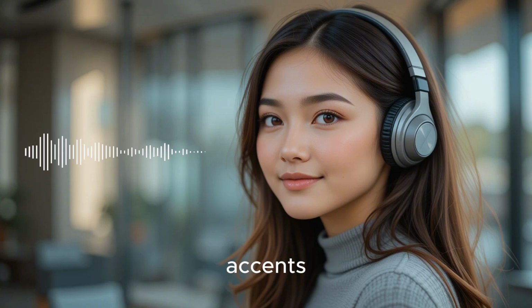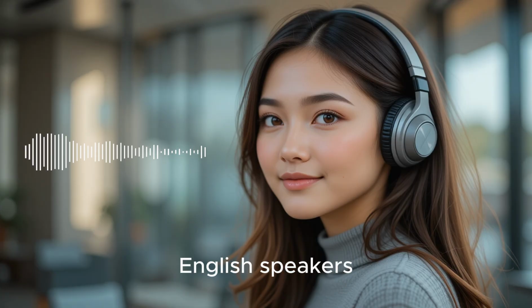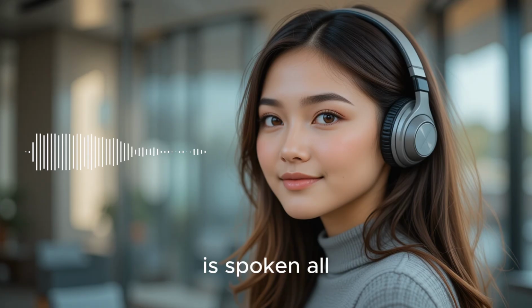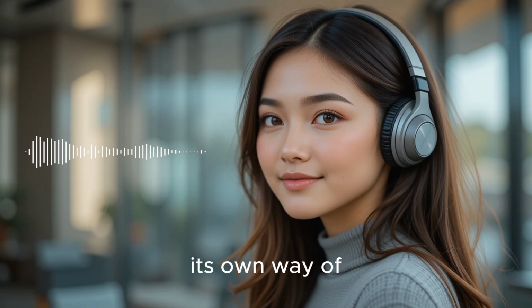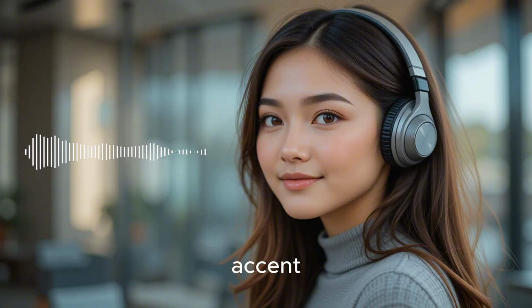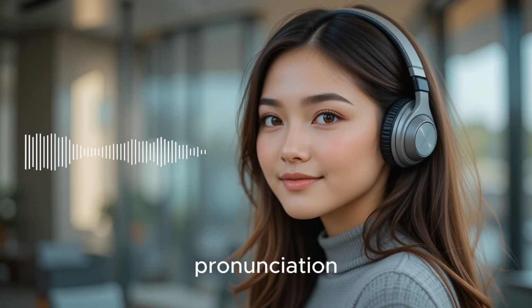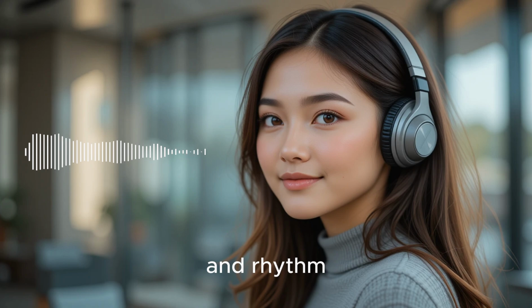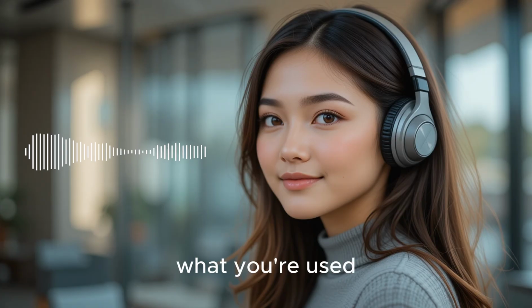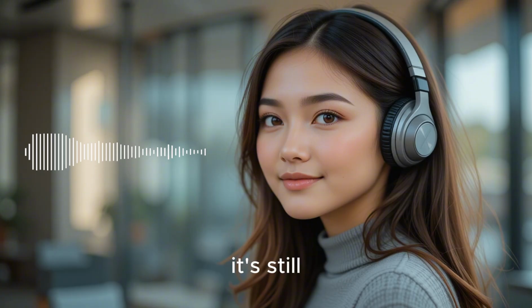Second, accents and dialects make it more challenging to understand different English speakers. English is spoken all around the world, and every region has its own way of speaking. Whether it's the American accent, the British accent, the Australian accent, or any other, each has its own unique sounds, pronunciation, and rhythm. When you're listening to someone with an accent that's different from what you're used to, it can feel like they're speaking a different language, even though it's still English.